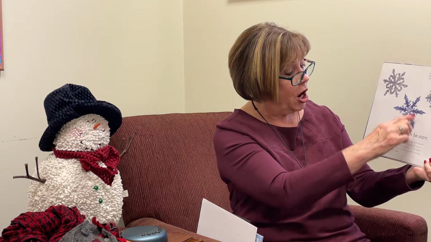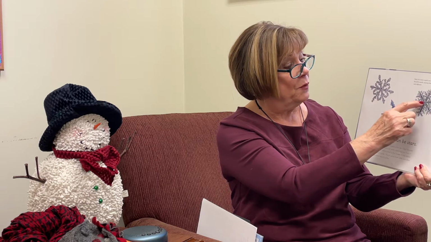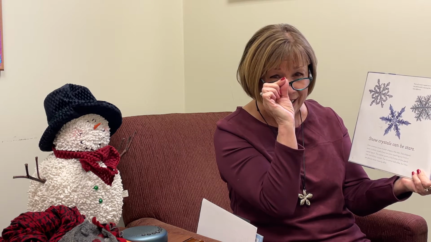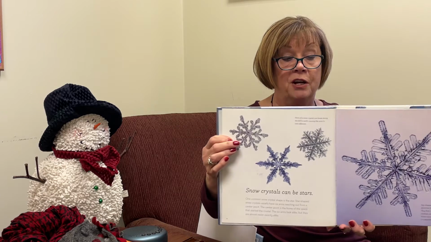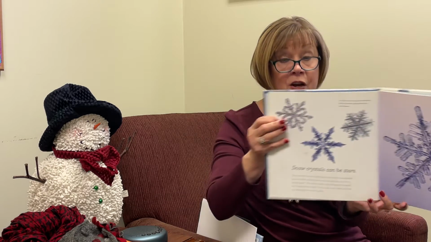Now, snow crystals can be stars. That's a very common shape, and it usually has arms that are reaching out. The center point, that's where that teeny little piece was that we talked about at the beginning. And the center point with that little speck starts the crystal. And the arms look alike, but almost never are they the same. You can kind of see from the pictures the photographer took how different they are if you had a microscope.